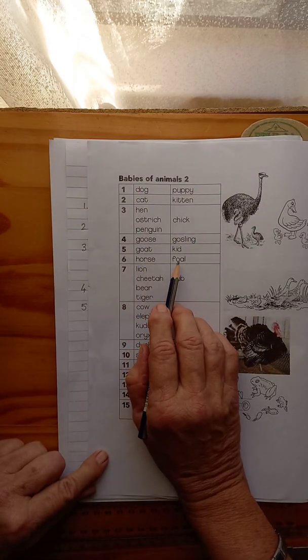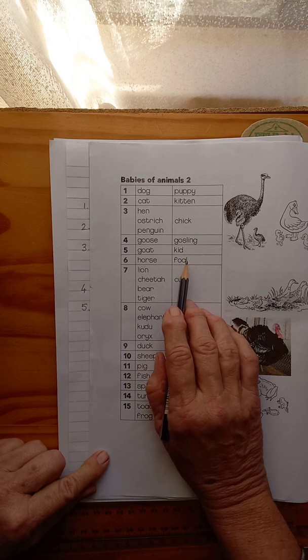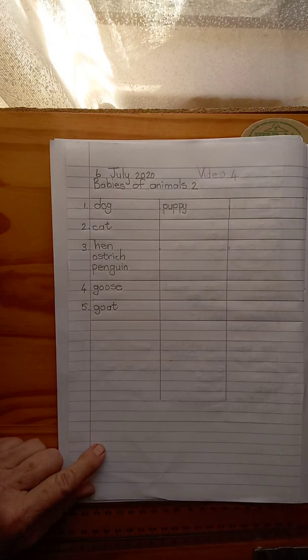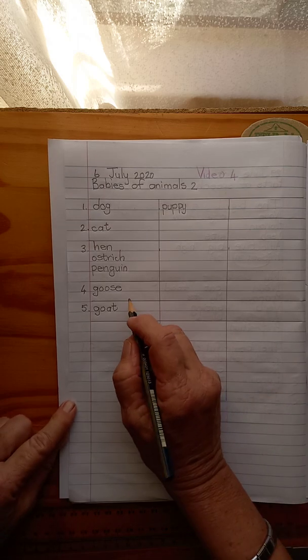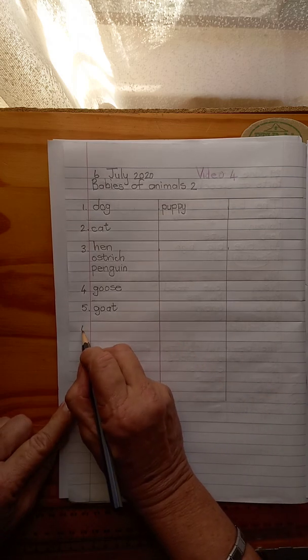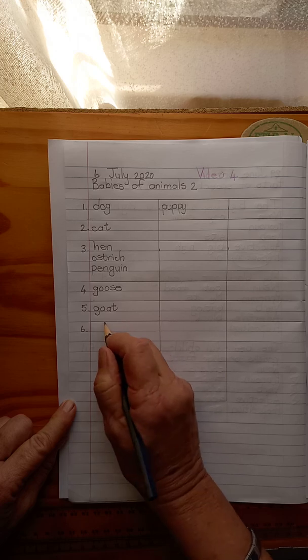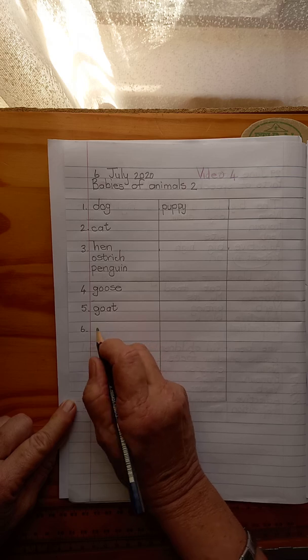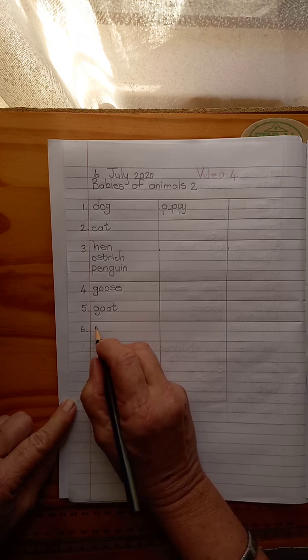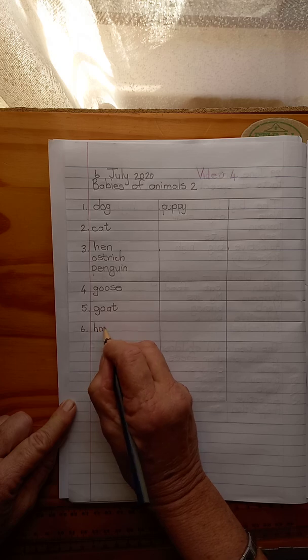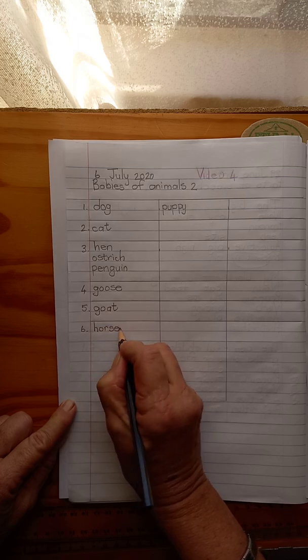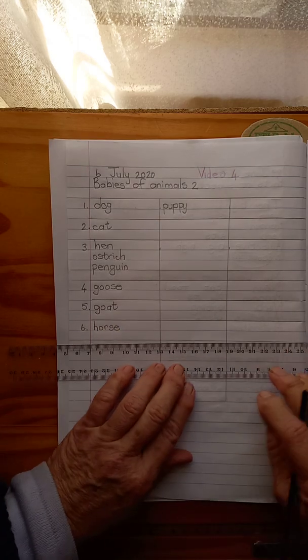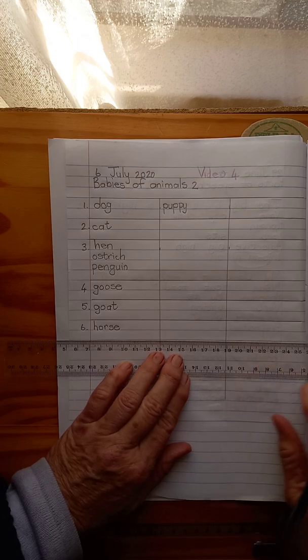Horse. You get other animals also that can have a foal. Okay, let me see, 6. I think a giraffe and a zebra, they also have foals. But we're going to stick with the horse. Its baby is called a foal. And because there's only 1, you rule off after 1 word.